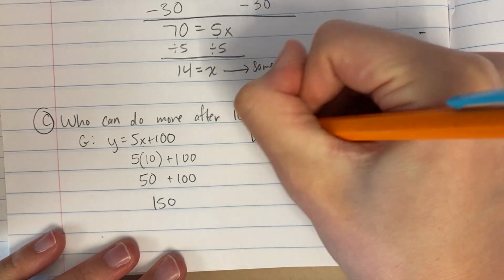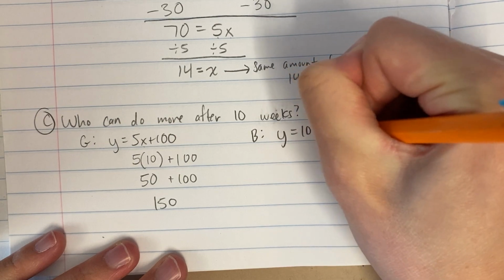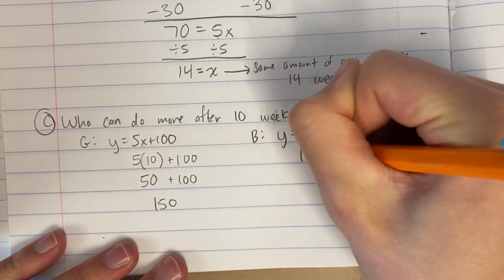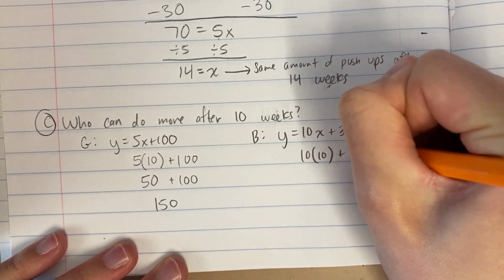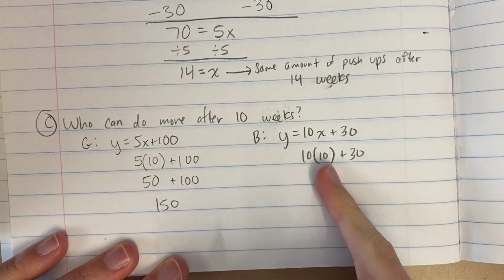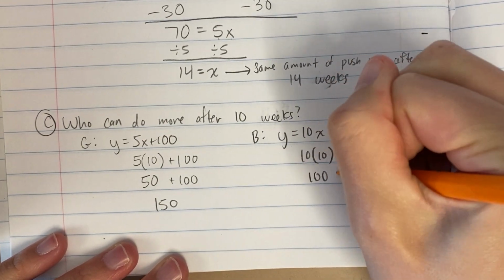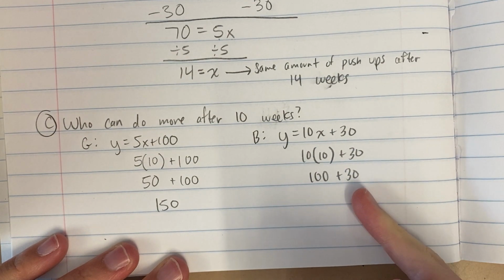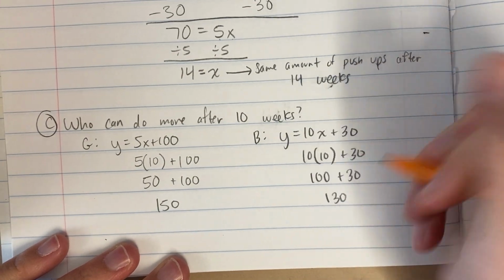Okay? Now what about me? Here's my equation. After 10 weeks, I've improved a lot, right? After 10 weeks, I've improved 10 push-ups each week. I've improved by 100 push-ups, and I started at 30. So after 10 weeks, I'm doing 130 push-ups.